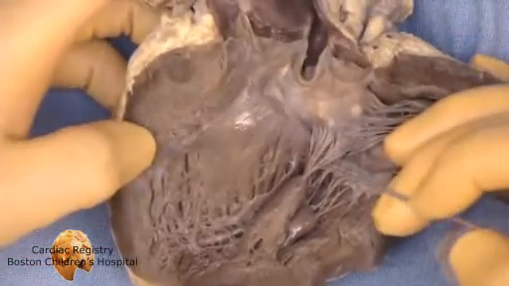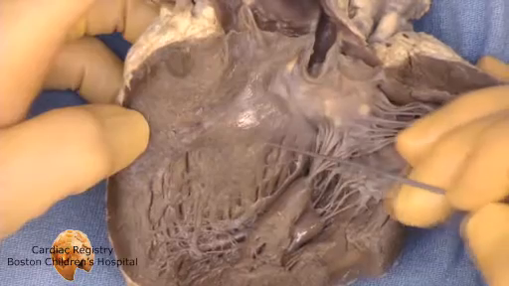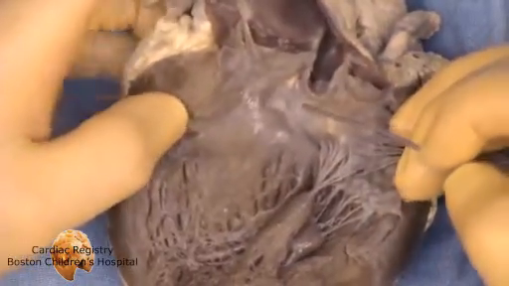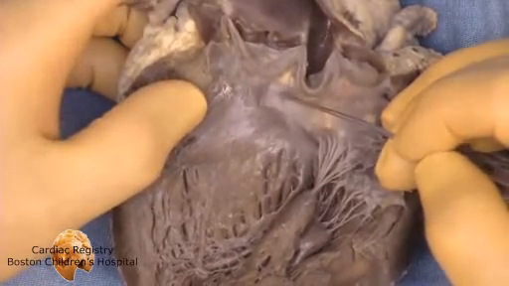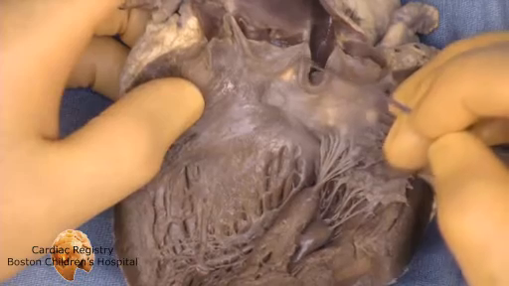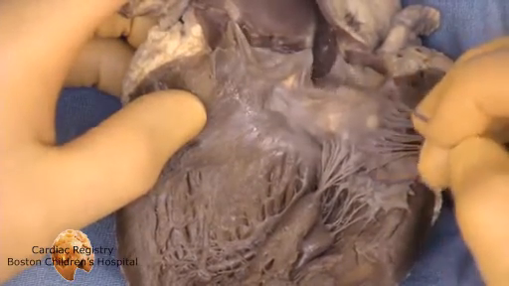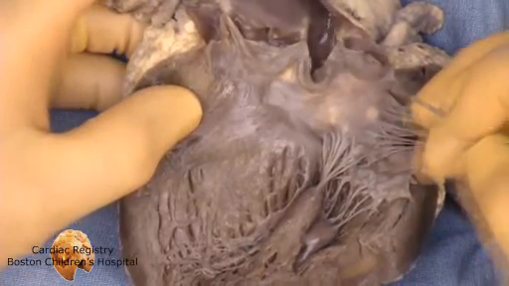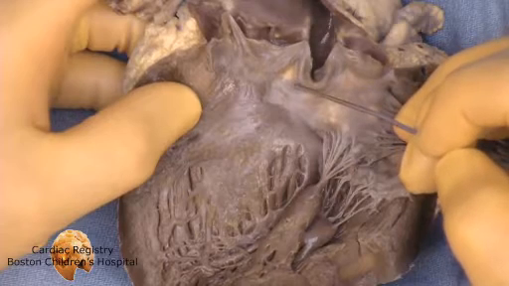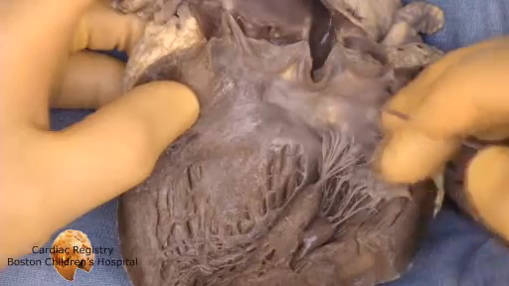The septum in the left ventricle has mostly a muscular interventricular septal component, like we saw in the right ventricle. The membranous septum is seen here from the left ventricle just below the commissure between the right coronary and non-coronary leaflets of the aortic valve. Here's the commissure with the fibrous trigone in it, and just below that is the membranous interventricular septum.